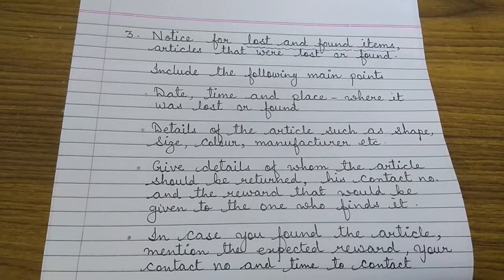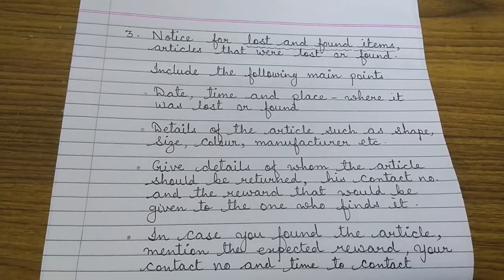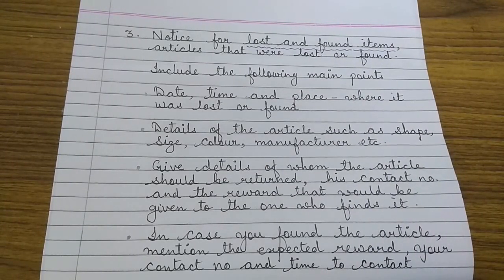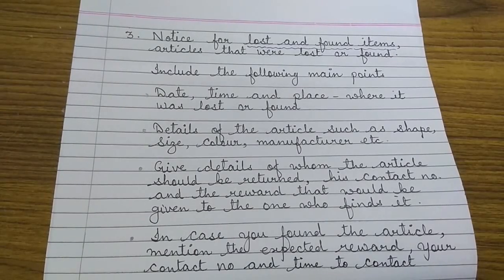So you will say the type of shape it has, the size, the color, black, brown, maroon, cream, whatever the color, whether it's of leather. Then the manufacturer, which company has produced it. If you know the name, mention the company. And then give details of whom the article should be returned to.